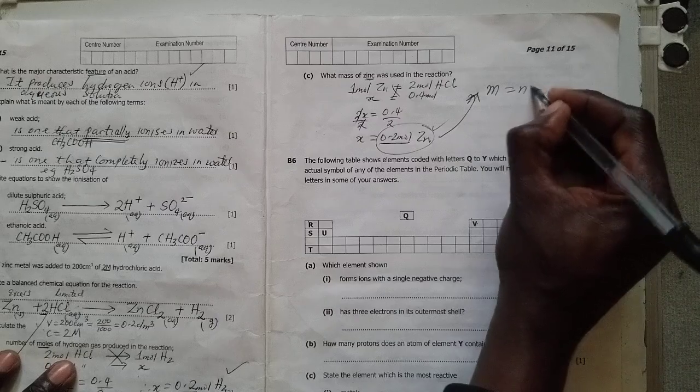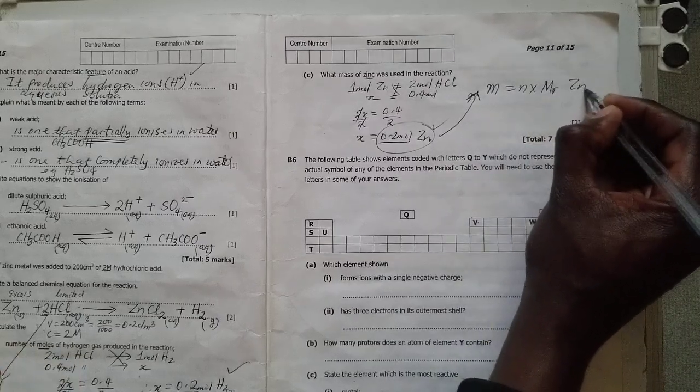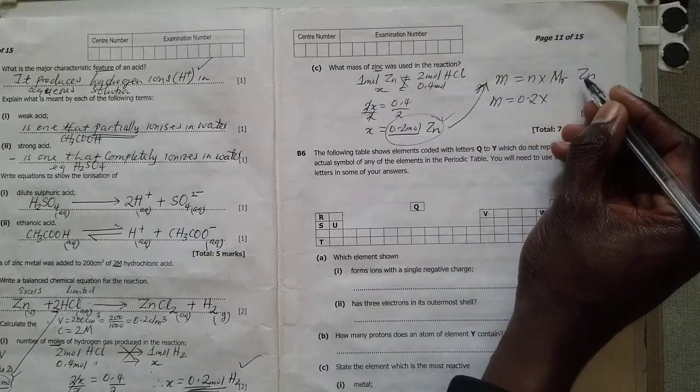If you know the number of moles of zinc that were needed, you can now find the mass, because mass is equal to number of moles times Mr. In this case, it's the Mr of zinc. That's what you need to remember. Let me see if I have a periodic table near me. You can use that. So mass is equal to number of moles, which is 0.2, times the Mr of zinc.